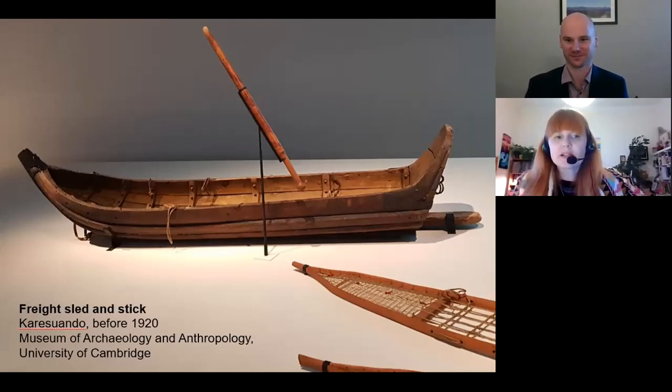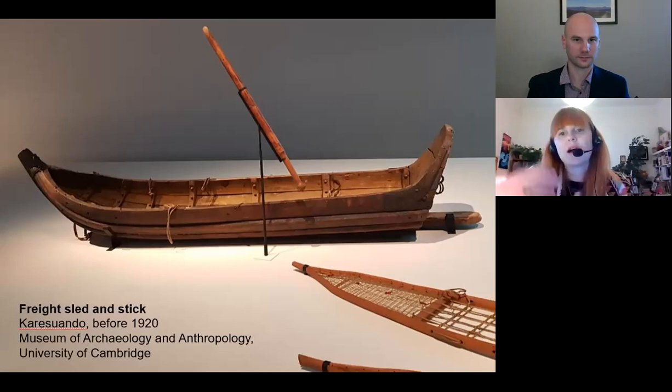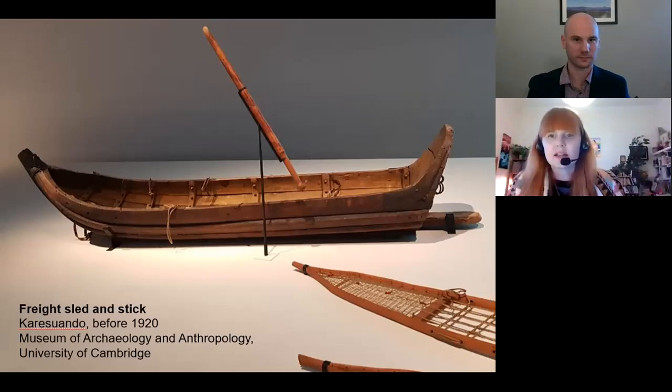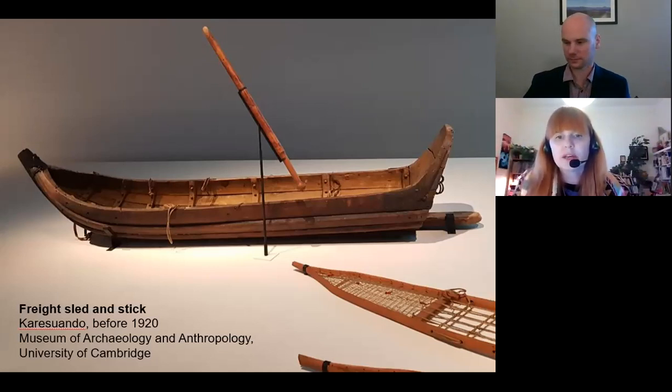Okay, so we're going to move on now. Actually ties in with the sled. Our next key object is in a section which thinks about seasonal lives, and Peter mentioned at the beginning the seasonality of the year, the circularity of the year. So there's times of abundance and leaner times. So obviously, we're going to be thinking about that.